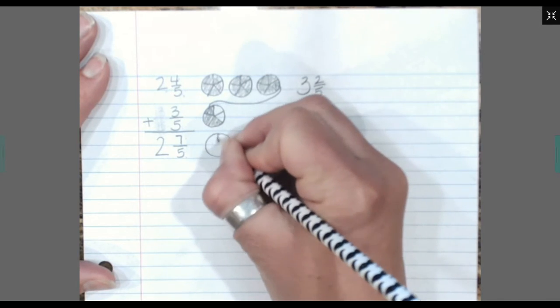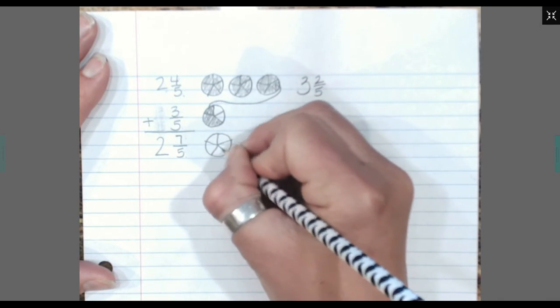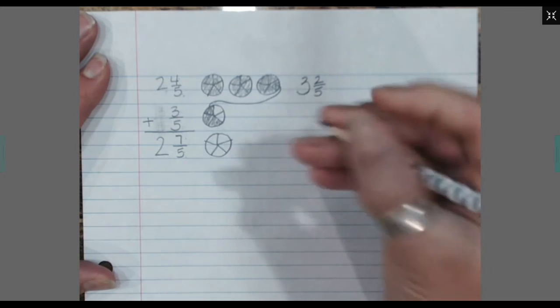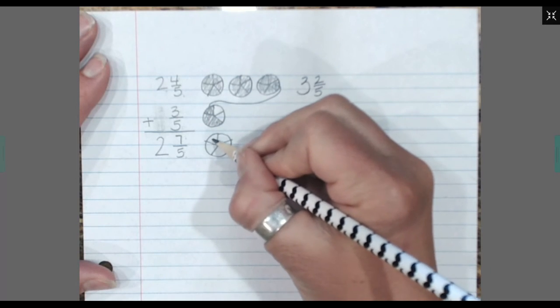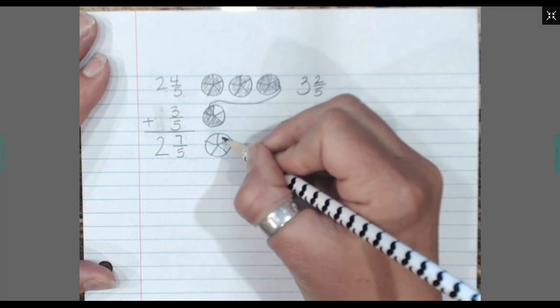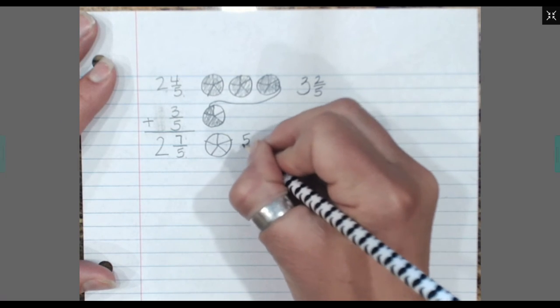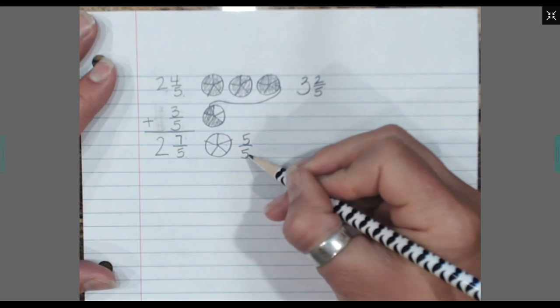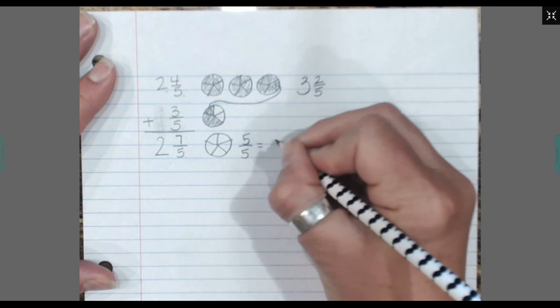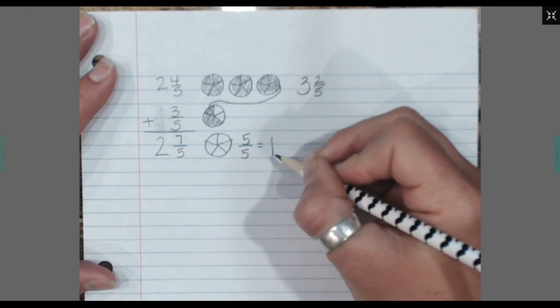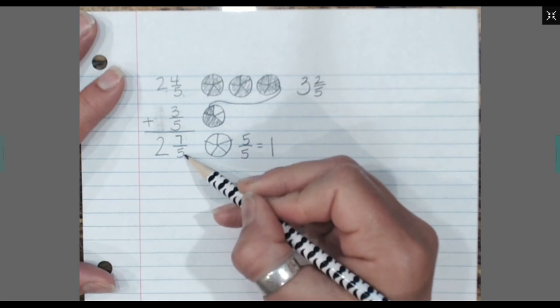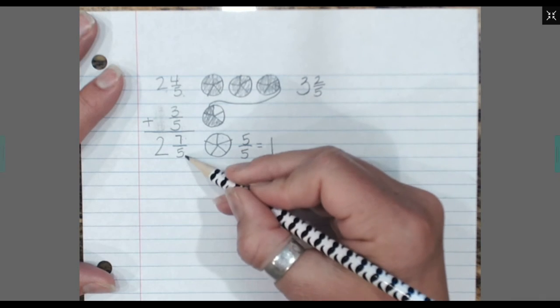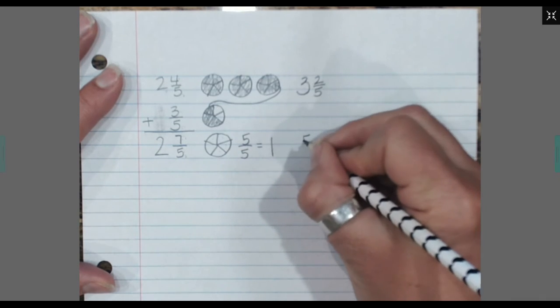We have our 1 whole. How many fifths does it take to make 1 whole? 1, 2, 3, 4, 5. It takes 5/5 to make 1 whole. So 5/5 equals 1 whole. But we have 7/5. So how much bigger is 7/5 than 5/5?